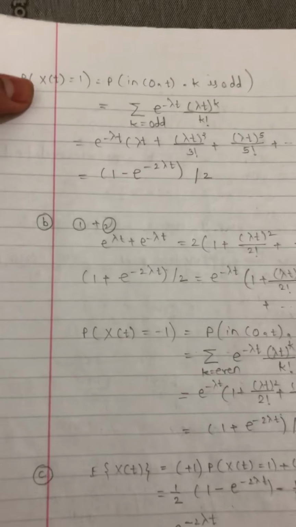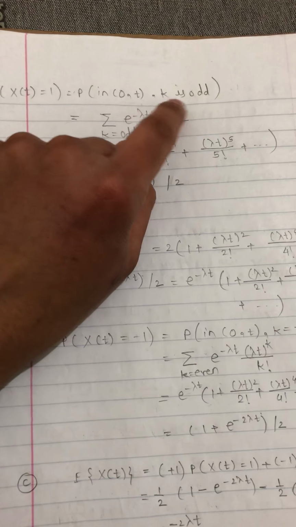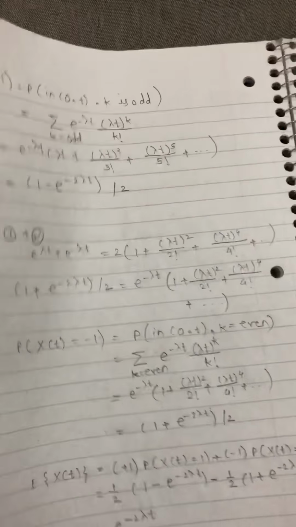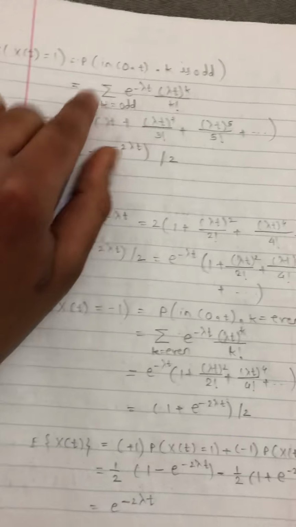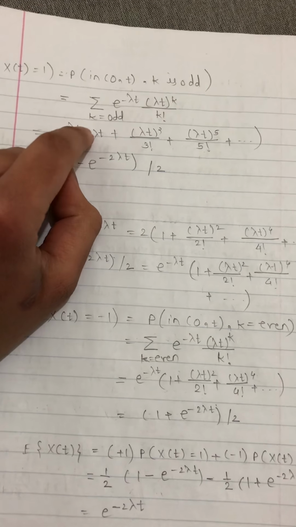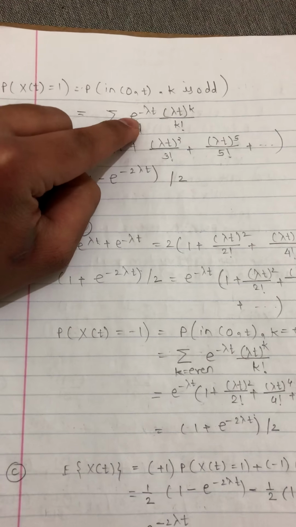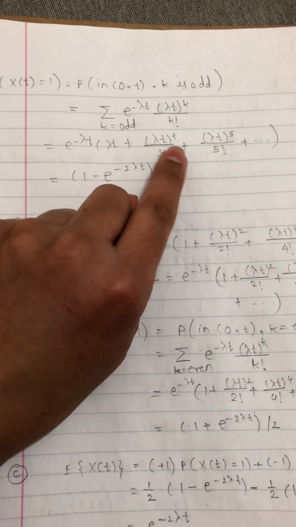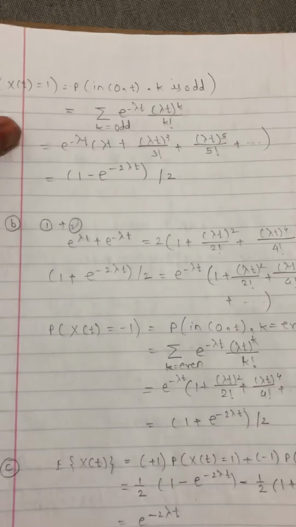Now the probability that X(t) is equal to 1 is the probability that in the interval 0 to t, N is odd for this stochastic process. This will be given as the sum over k odd of e to the power minus lambda t times (lambda t) to the power k over k factorial, expanding this equation as e to the power minus lambda t times (lambda t plus so on).